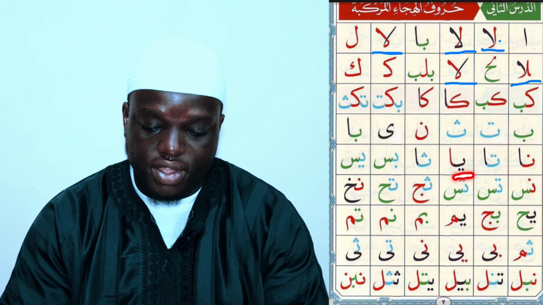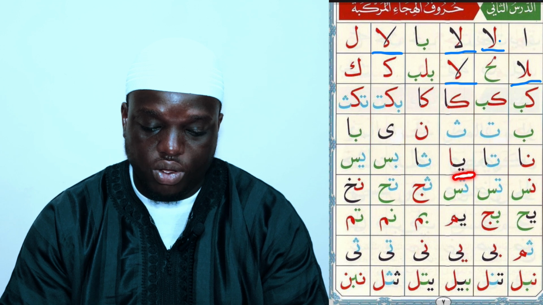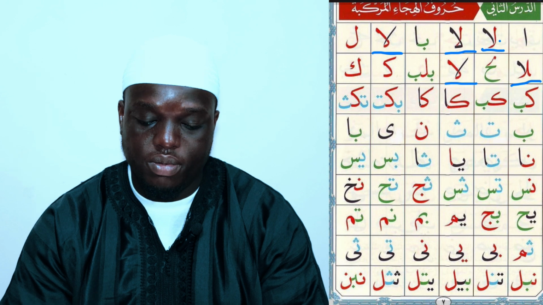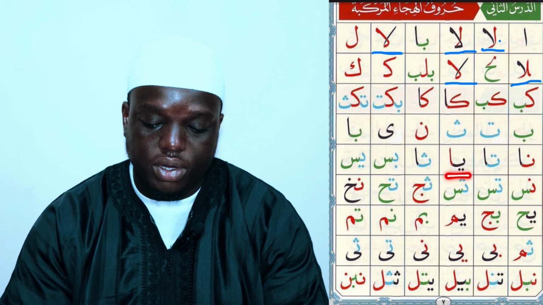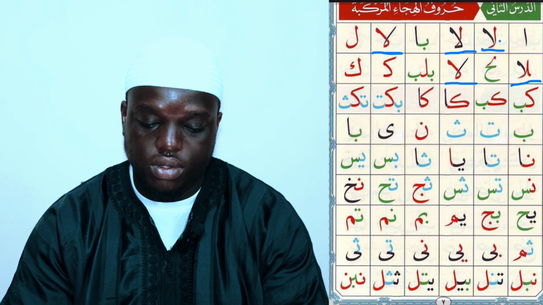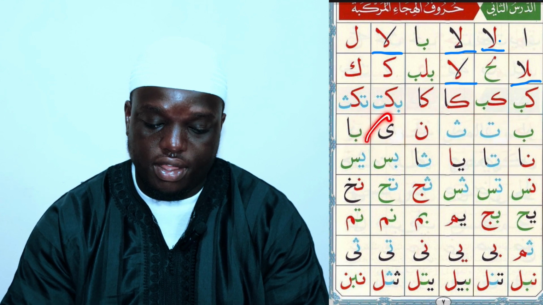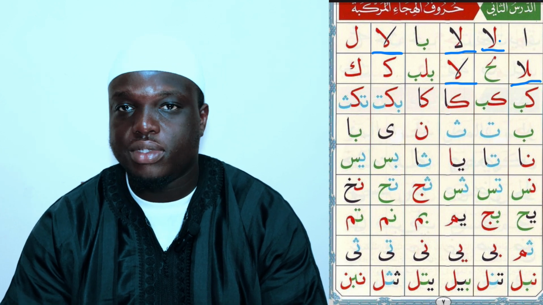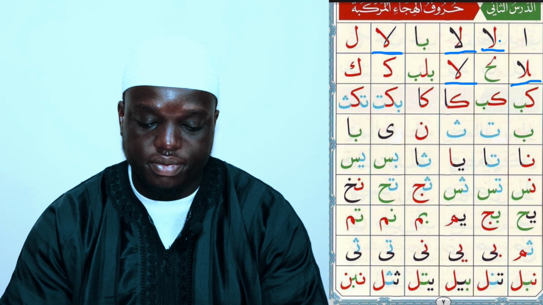What letter is this? It has two dots below, so we know which letter it is. Which of these letters carries two dots below? We said it's ya. Sometimes we see the dots of ya, sometimes they're not placed, but we know it's ya.